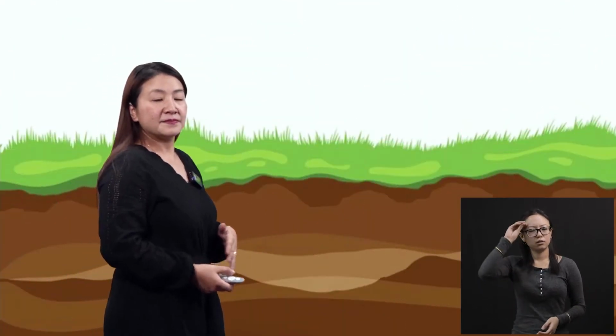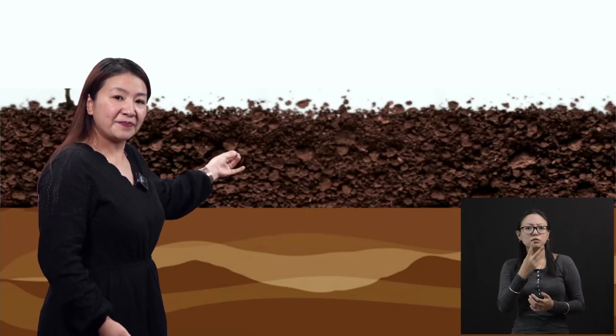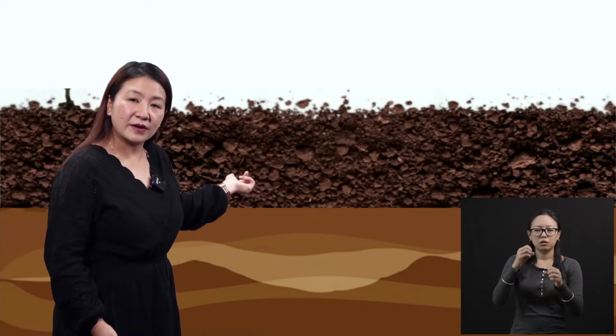Let us see. In the picture, you can see a little piece of land, right? In the upper part, you will find the green grasses. If you remove these green grasses, what will you find, children? If you dig out all this, what will you find? You will find something like this. Yes or no? Blackish or brownish bits of particles. They are called soil.